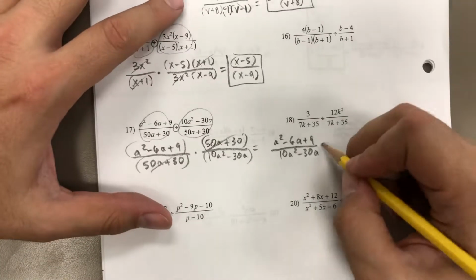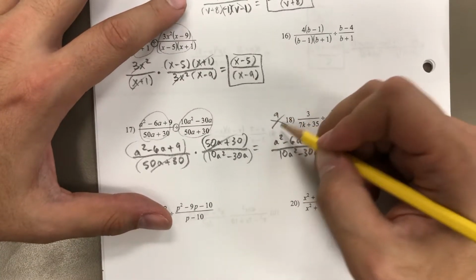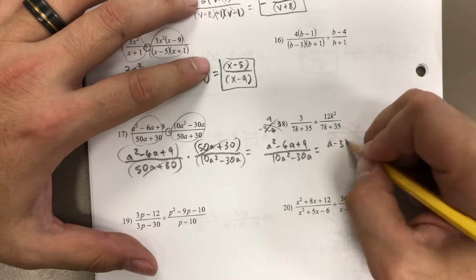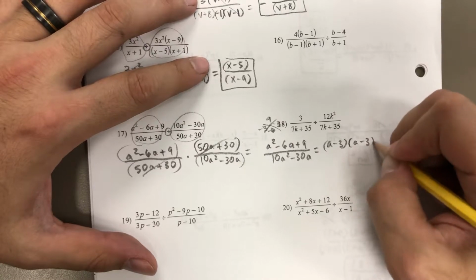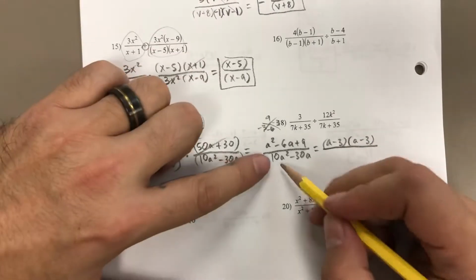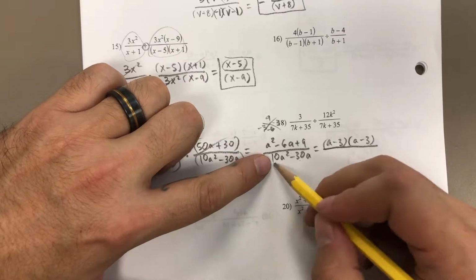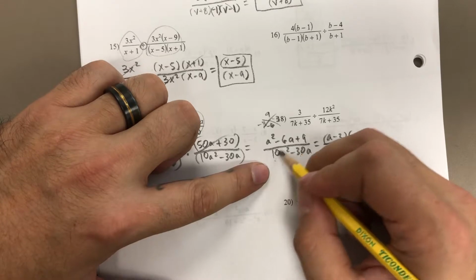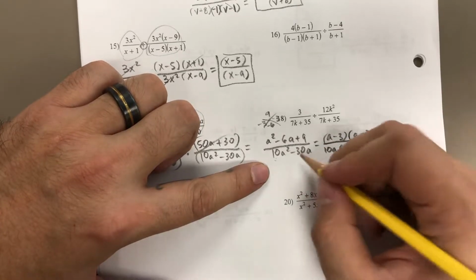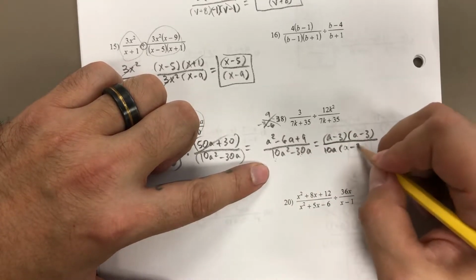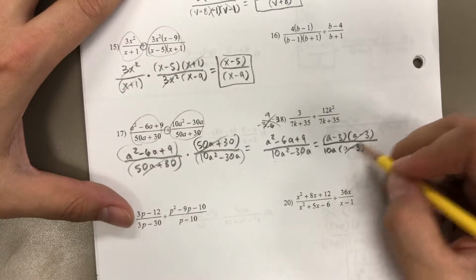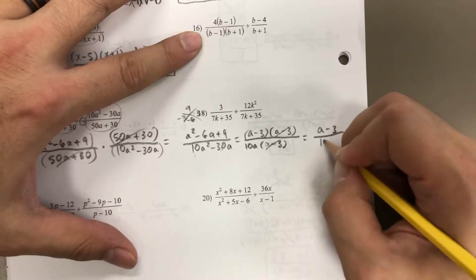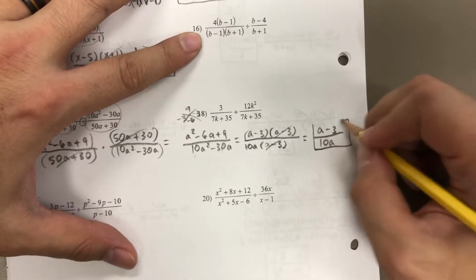Now we try to factor these. Numbers that multiply together to be 9 and add together to be -6, that's -3 and -3. So I get a minus 3 in the top, and then a minus 3 again. In the bottom, it looks like I can factor out a 10 from both of these, and also an a. So if I factor out 10a, I get, 10a divided out of that is just a regular old a. And if I divide out 10a from here, I just get -3. So one of these a minus 3's is going to cancel out, so all I'm left with in the top is a minus 3, and in the bottom it's just 10a. So this is our simplified expression, okay?